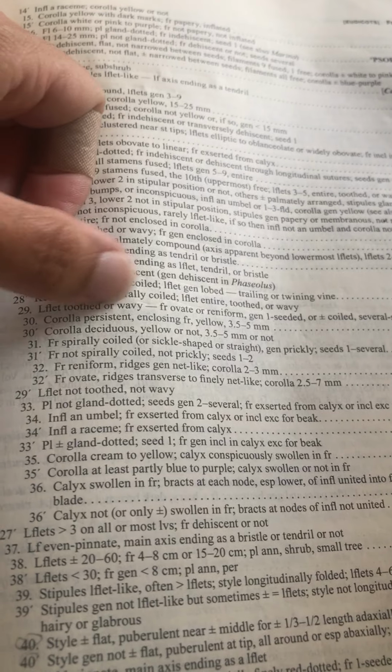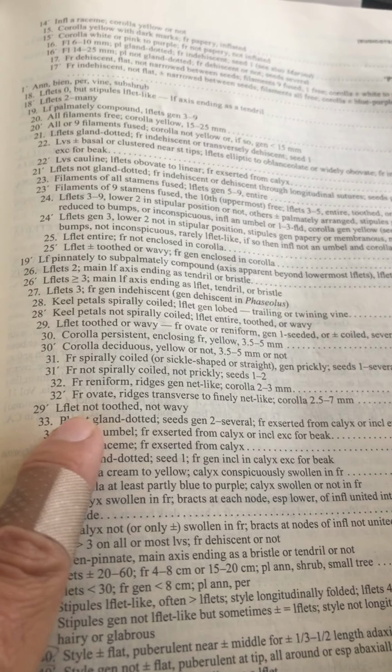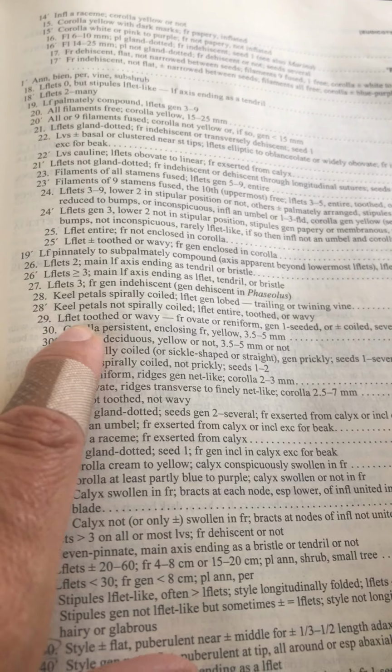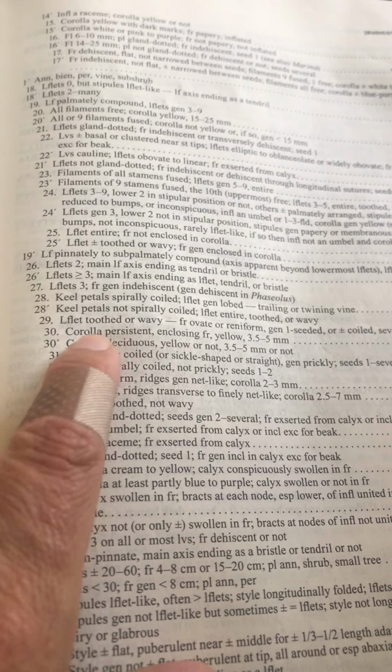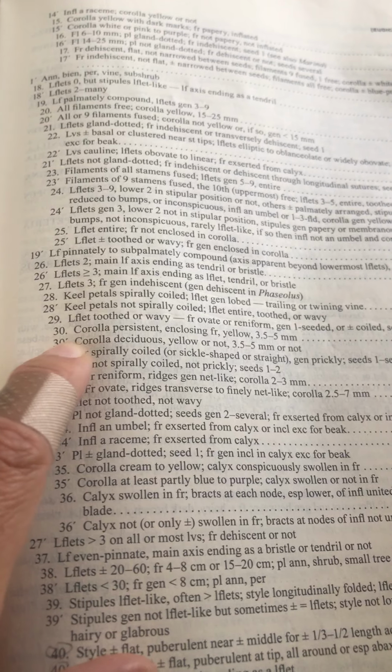So we do have a fruit that is coiled, plus or minus coiled. And then we also have a leaflet that is toothed too. So this fits pretty good for us. So now we'll go to 30 and 30 prime.